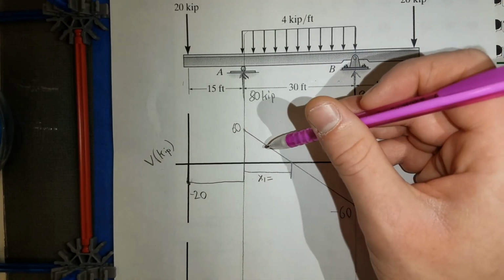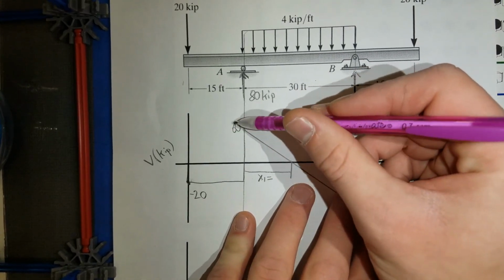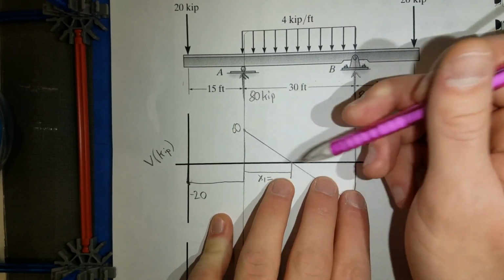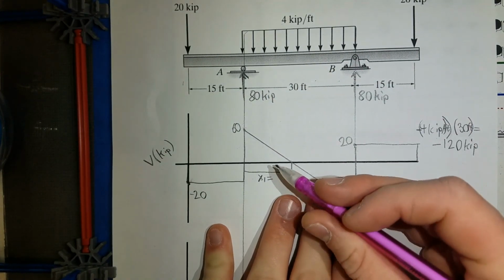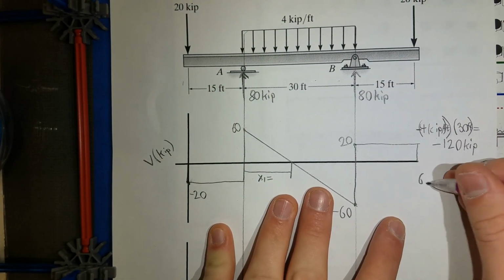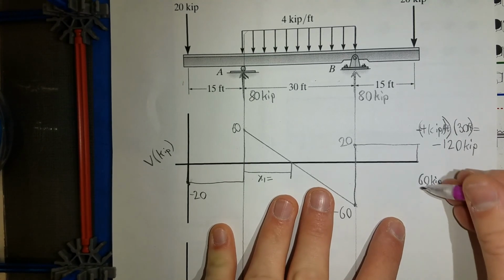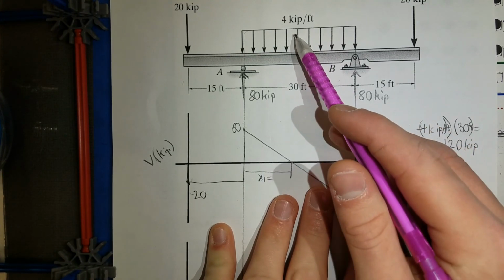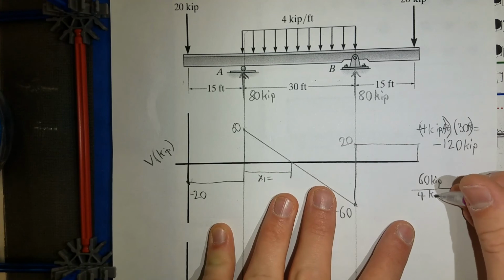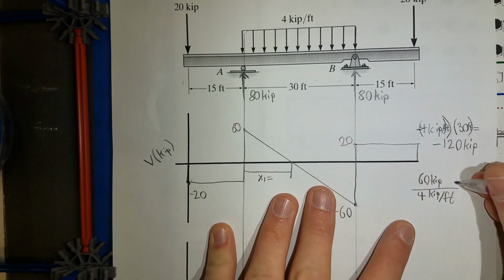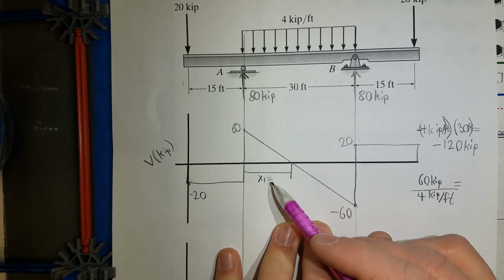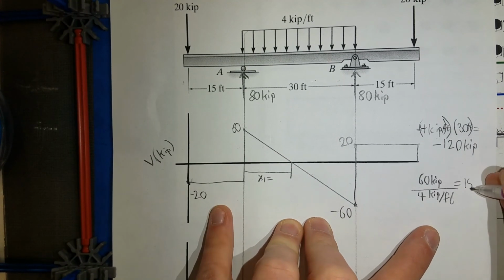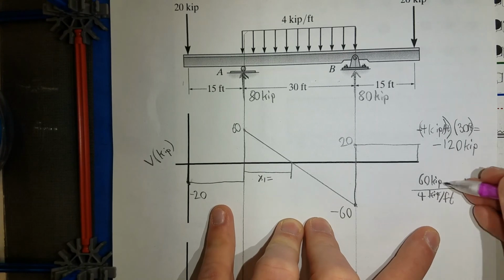So we've got our 60 kips, and we're going to divide it by our slope of 4 kip per feet. And that's going to end up giving us an x1 value of 15 feet.